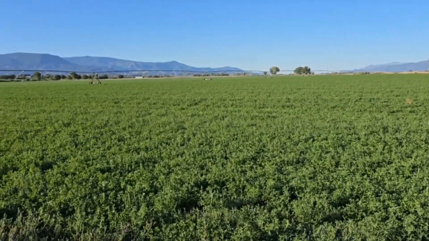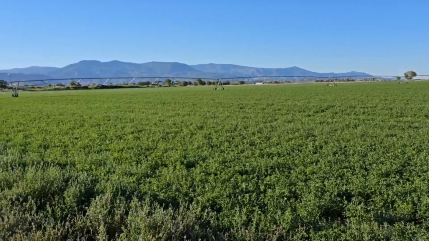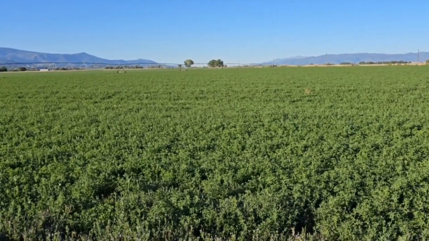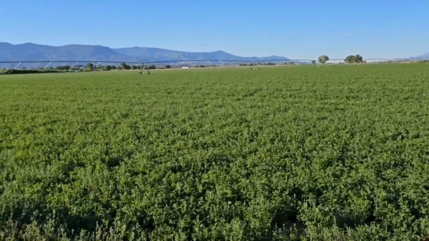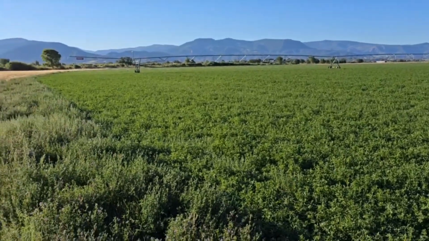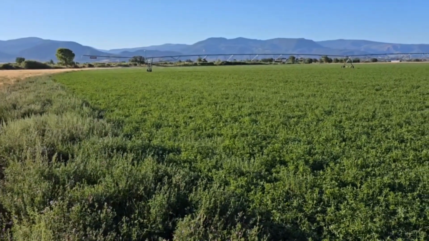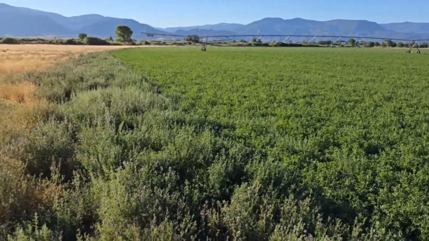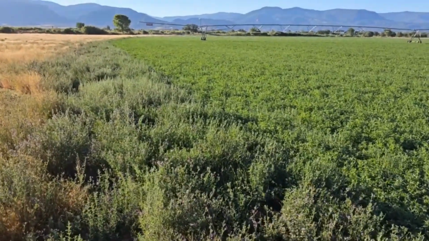So today I'm here in southern Utah looking at this pretty view. We're looking at this alfalfa pivot. And today I want to talk a little bit about soil organic matter, why it's so important, why we want it, why we need it. So without further ado, let's jump into it.